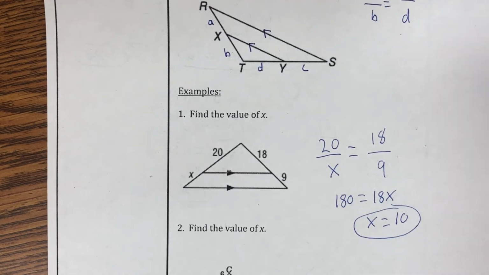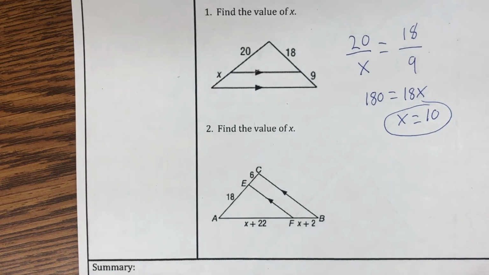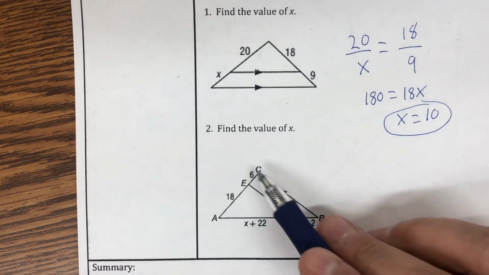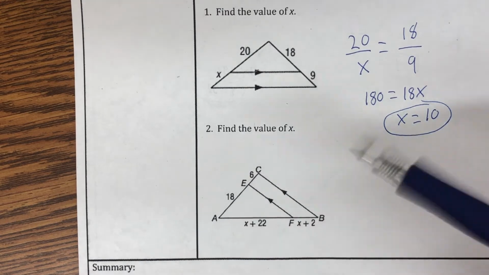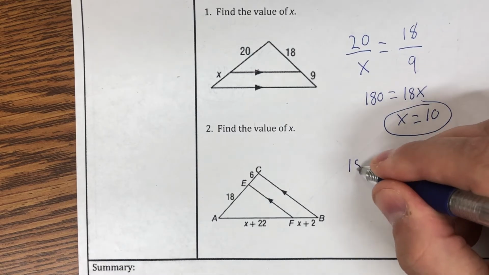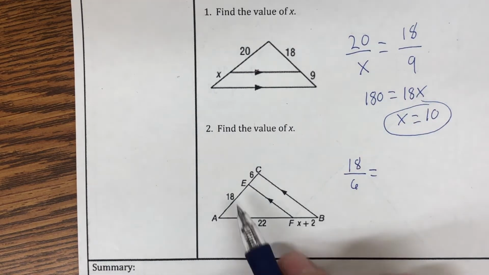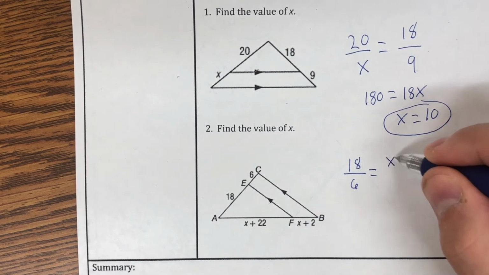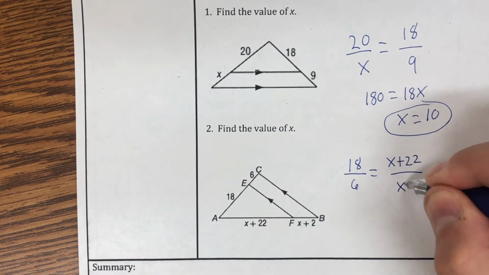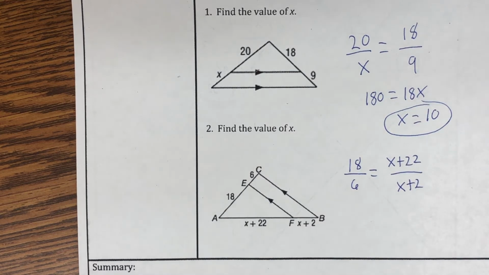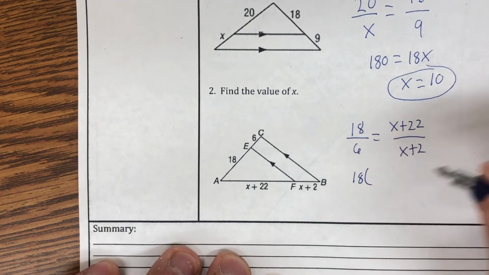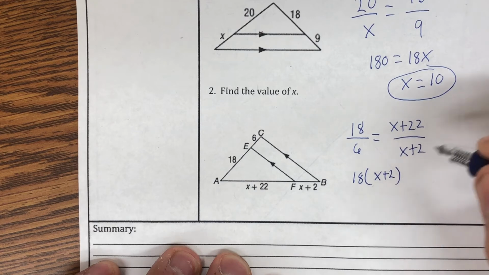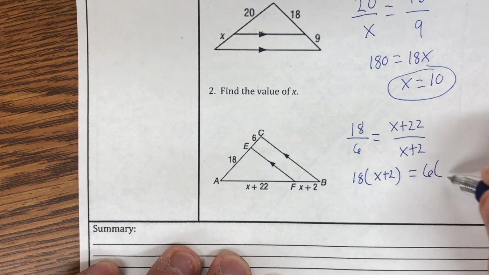And just one more example for this. In this case, again, parallel to one of the sides. So the other two sides are divided proportionally. So I'm going to start over here. 18 over 6 is equal to, 18 corresponds with the x plus 22 over x plus 2. Now this one's a little bit longer. When we cross multiply, we're going to have to distribute. So we have 18 times x plus 2 is equal to 6 times x plus 22.